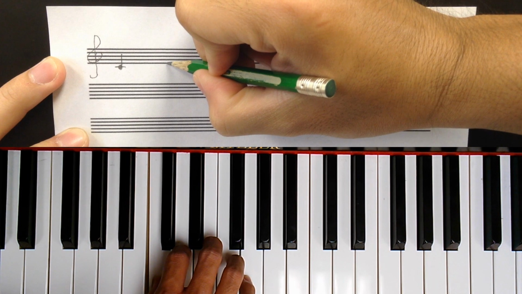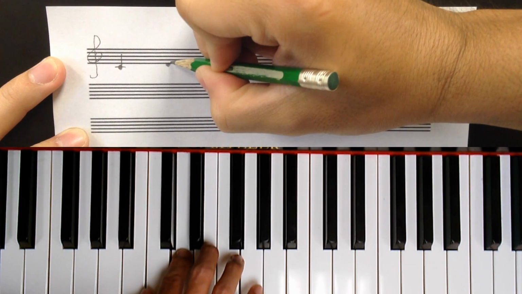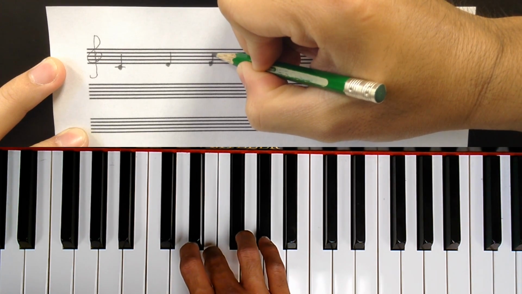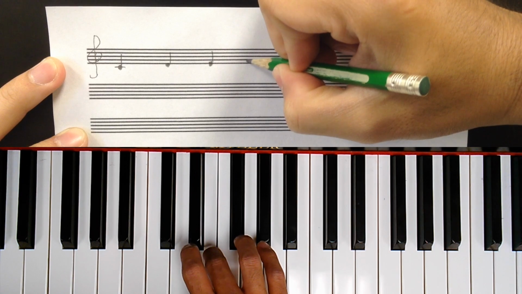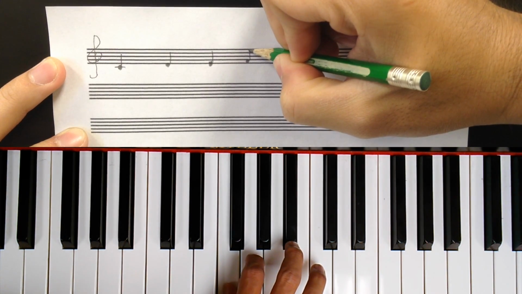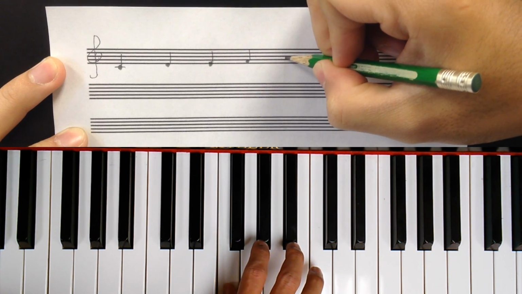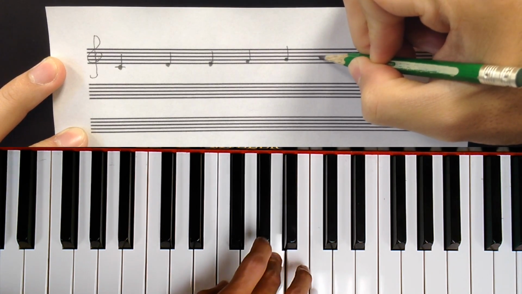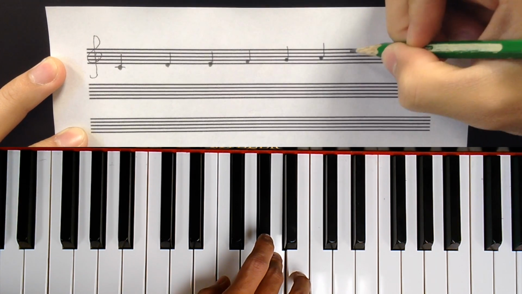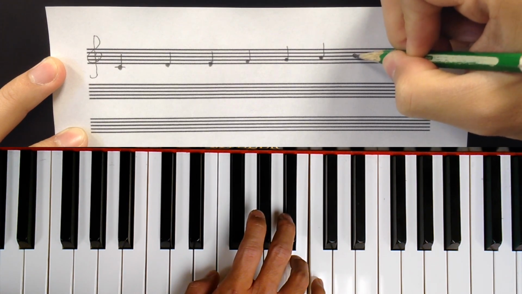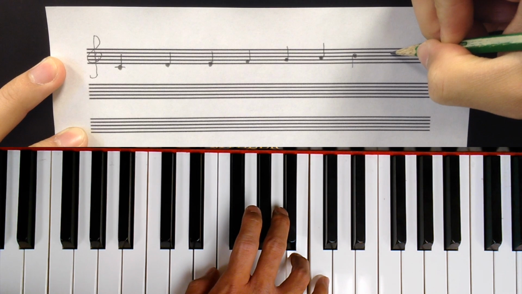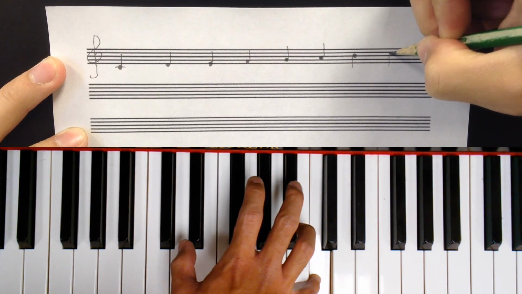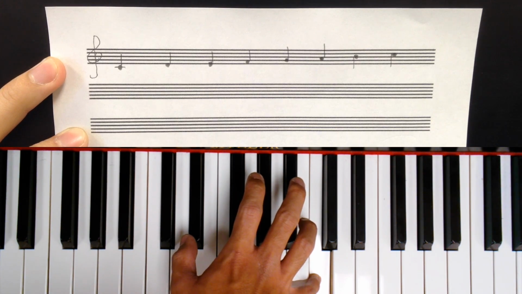So that's middle C. After that we have D, E, F, G, A, B, and to complete the scale, we now have our last C. This is C5 now. So there you go. That's our C major scale.